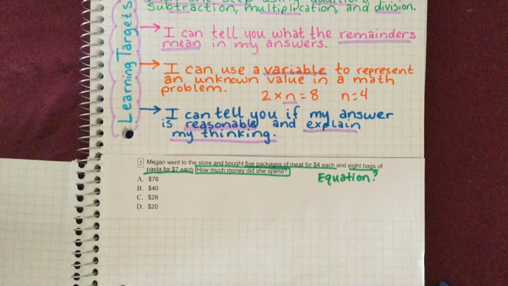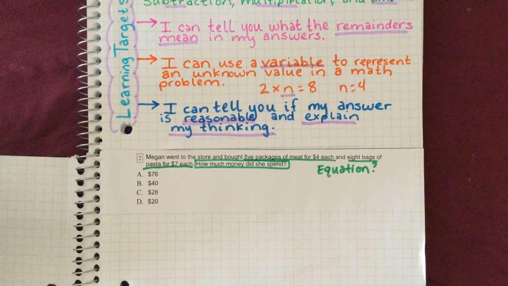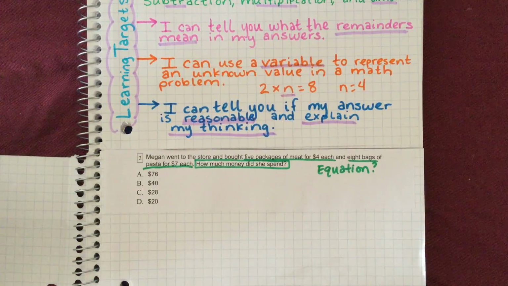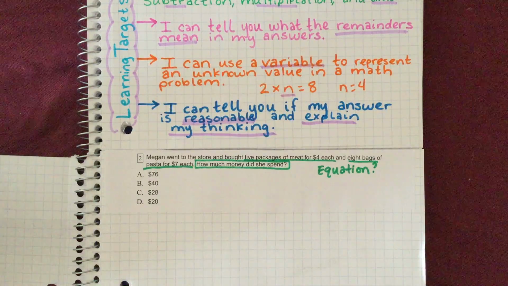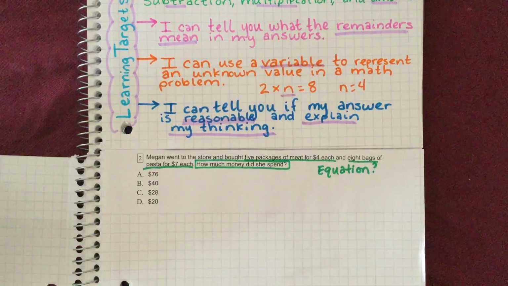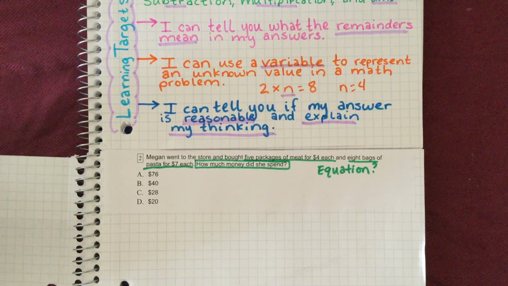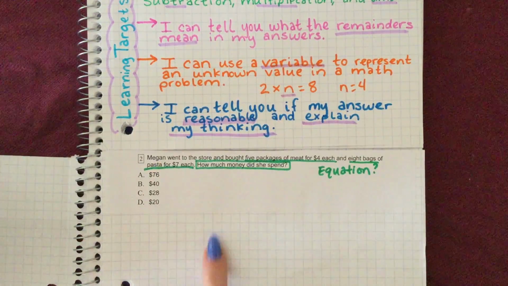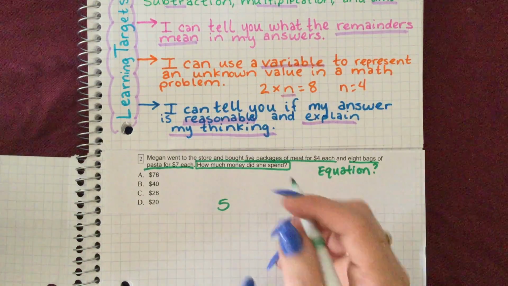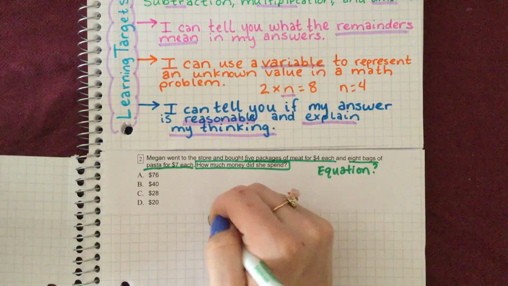All right, welcome back. So, as you probably talked about with your family, we know that this is a multi-step problem because there's going to be more than one step for us to solve it. So we are going to write an equation to help us solve this problem. We know that Megan bought 5 packages of meat. So that's 5 packs.